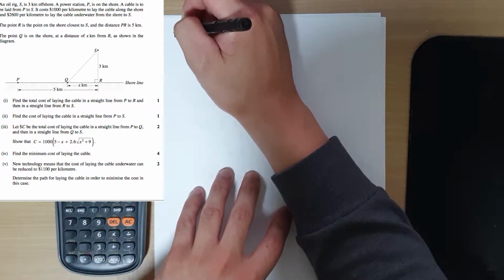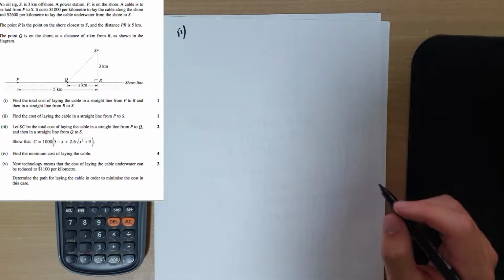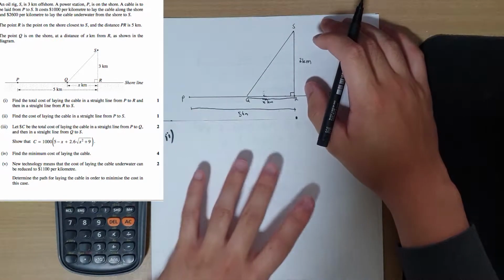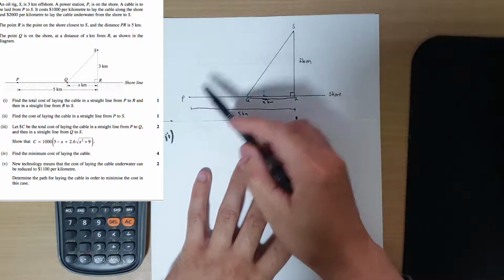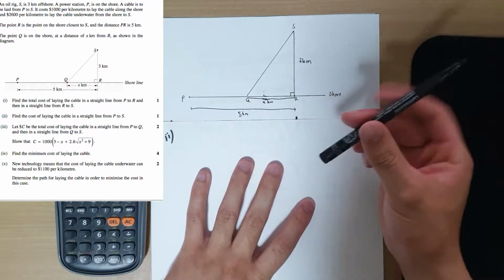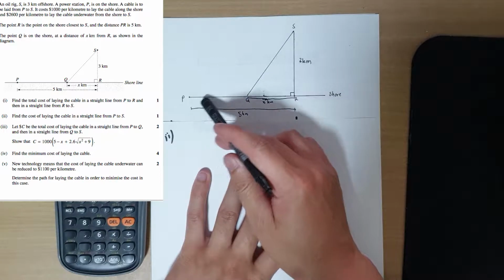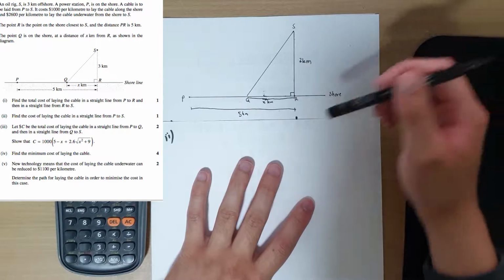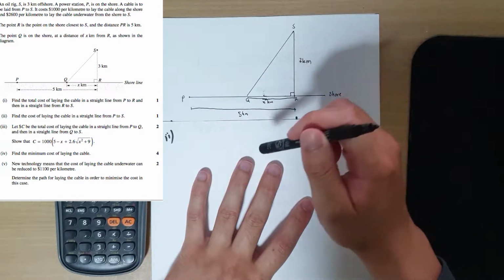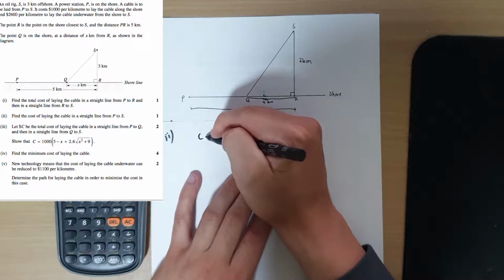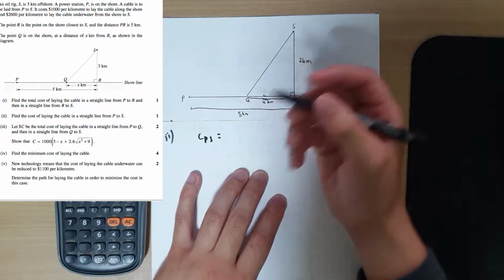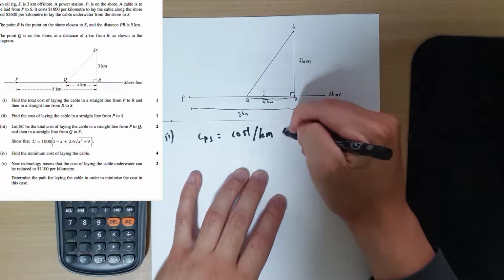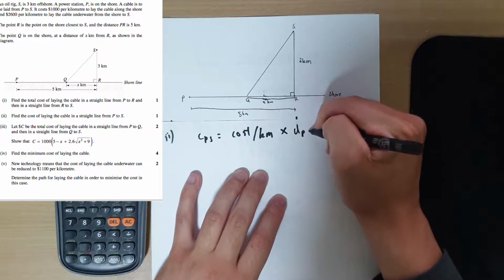The next part reads, find the cost of laying the cable in a straight line from P to S. So P to S, let's have a look at the diagram. P to S is this line here, and we'll see that P to S is completely underwater, right? We don't have to go along the shore at all. So similar to the last question, in order to find the cost of laying P to S, we need to know the cost of laying the cable per kilometer multiplied by the distance PS.